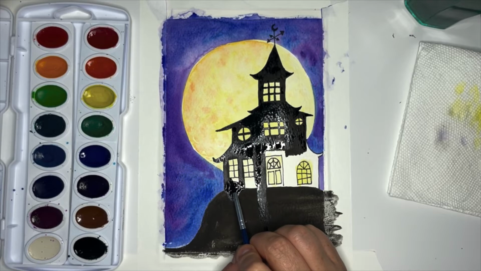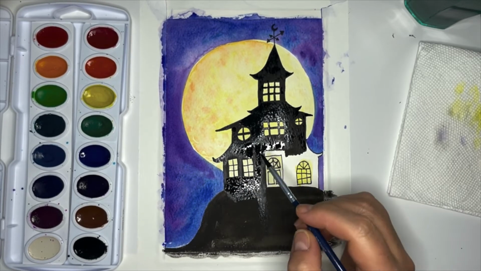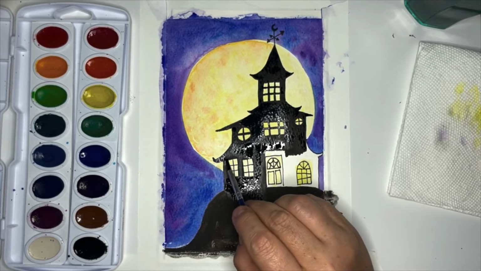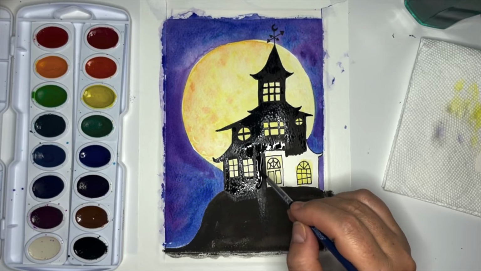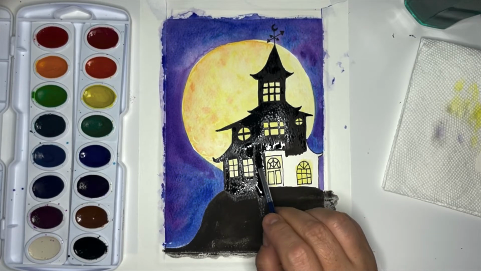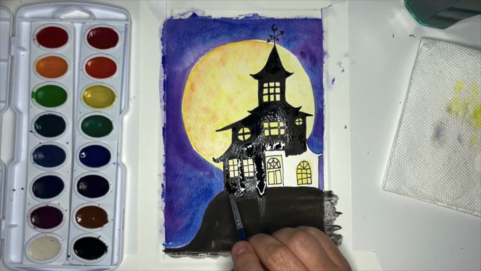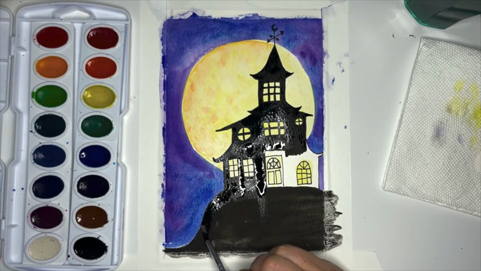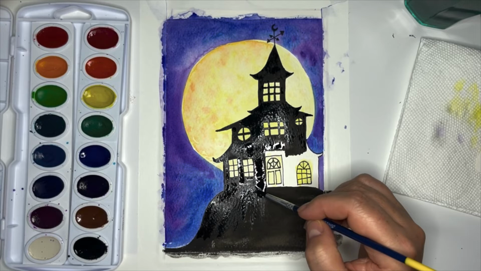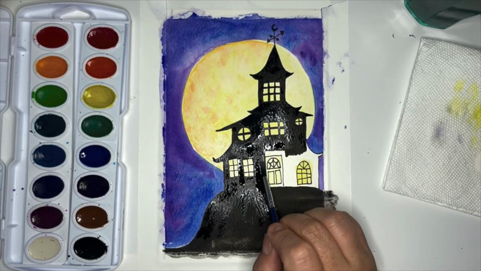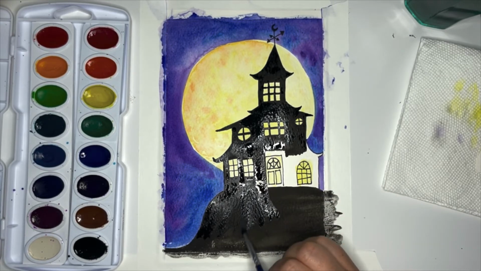So, adding the bottom to that window. Can't tell if this is going to be too gummy, so I'm adding a little bit of water just in case. And then I can darken this hill a little bit with kind of a second coat of paint.